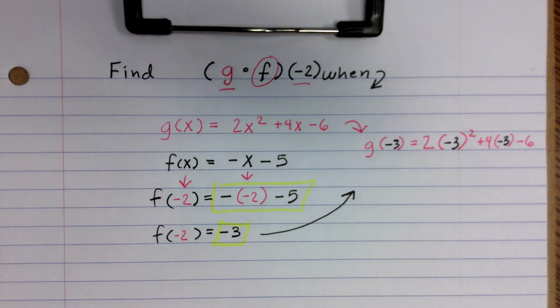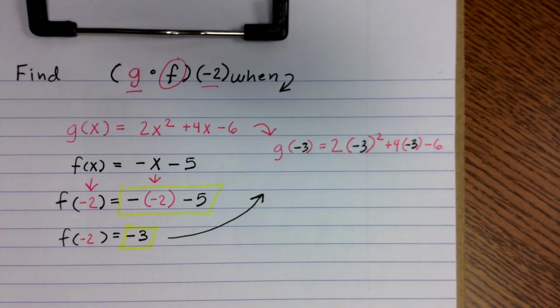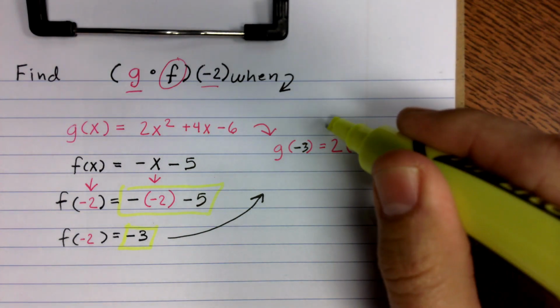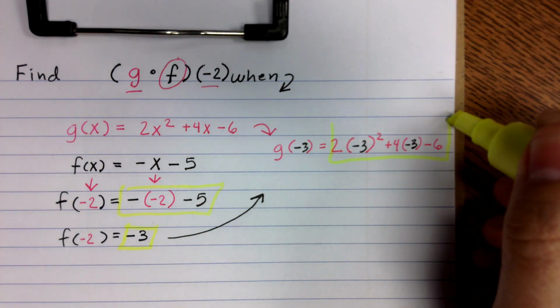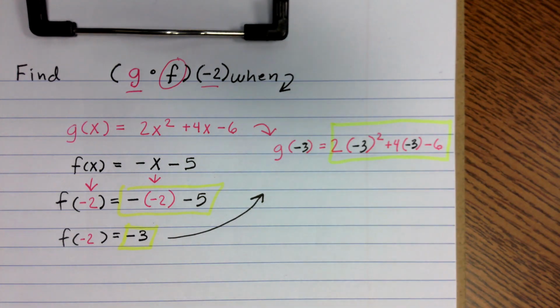At this point we just have to evaluate this. So I'm going to move this over real quick, get my highlighter and highlight this little area. What we have right here, I'm simply going to put in my calculator.